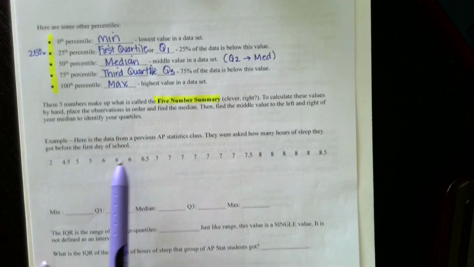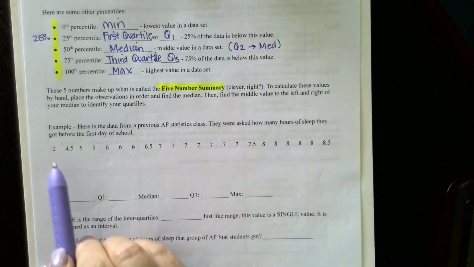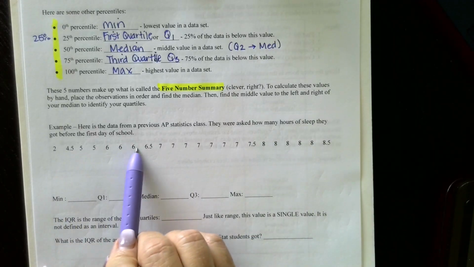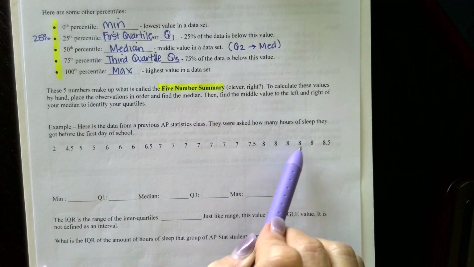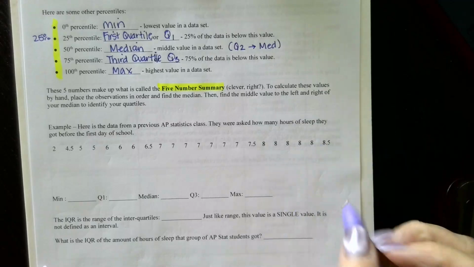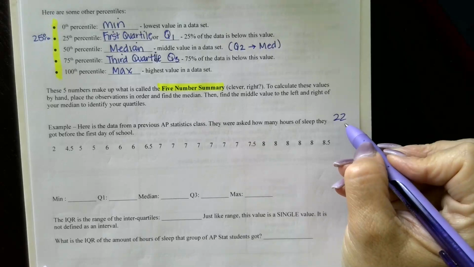So here is the data from a previous AP Stats class. They were asked how many hours of sleep they got before the first day of school. So here is all my data, and I have 1, 2, 3, 4, 5, 6, 7, 8, 9, 10, 11, 12, 13, 14, 15, 16, 17, 18, 19, 20, 21, 22. So I have 22 students. My n value is 22.